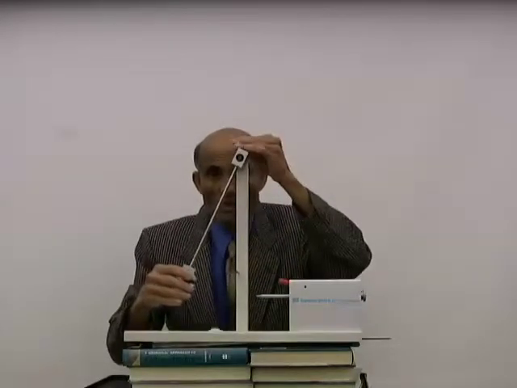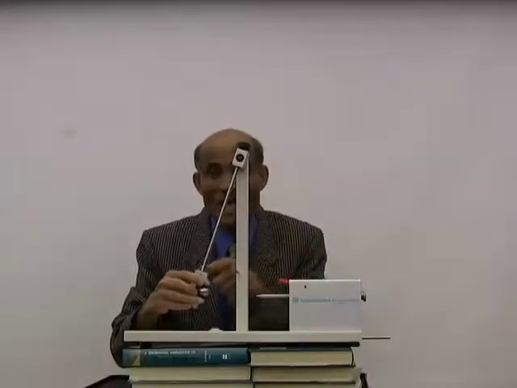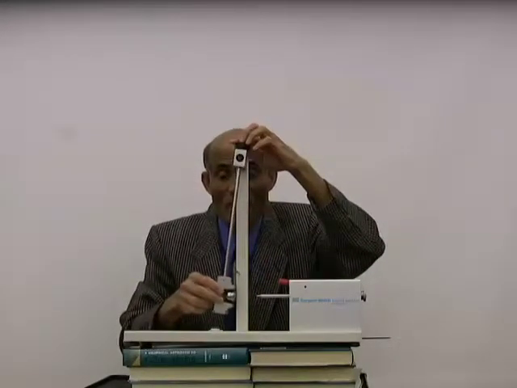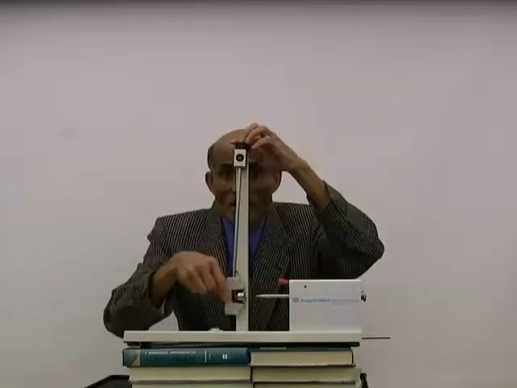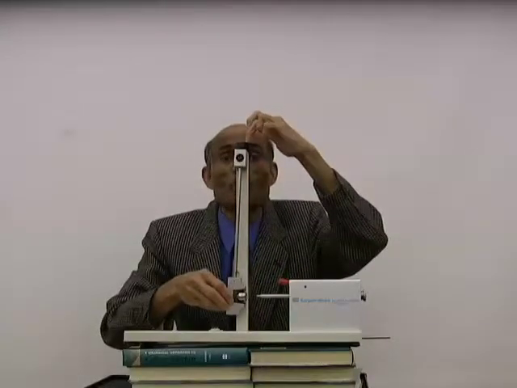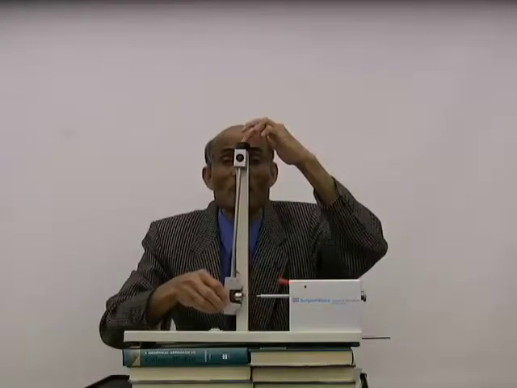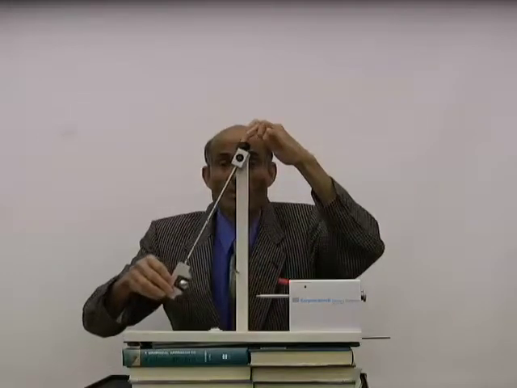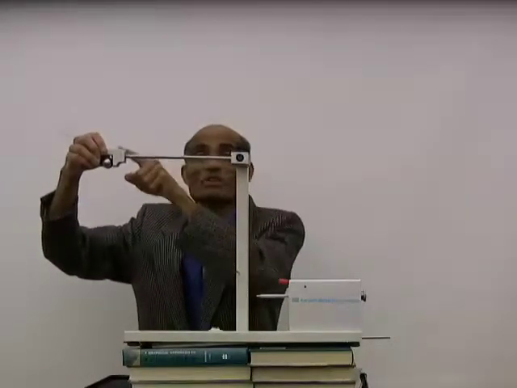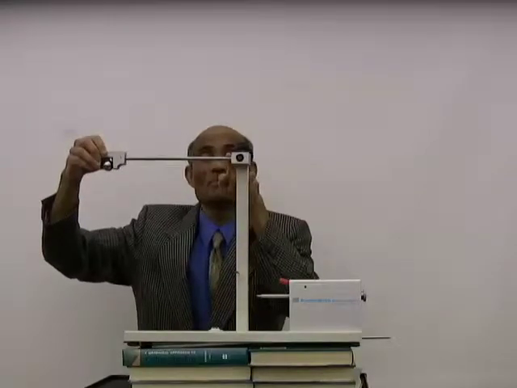Now that means as this object comes closer and closer, what is happening to the torque arm? The torque arm is decreasing. That means when the object is here, the force that is directed downward will produce no torque at all. The torque arm is now 0. But if I move it like this, the torque arm is increasing. This distance is increasing. And when it is at 90 degrees, this is my torque arm.